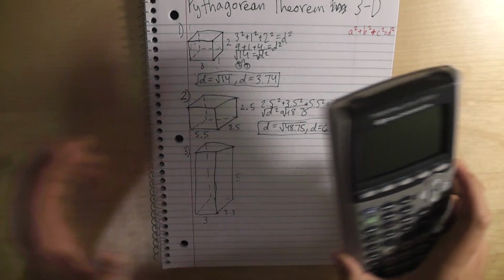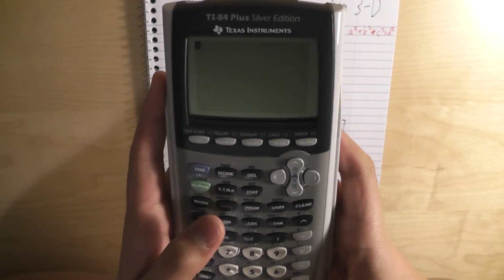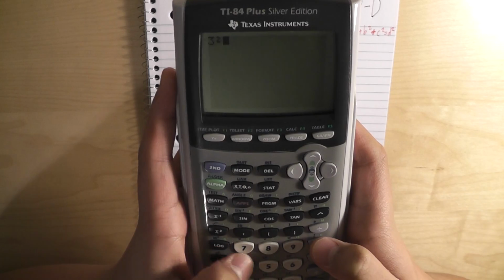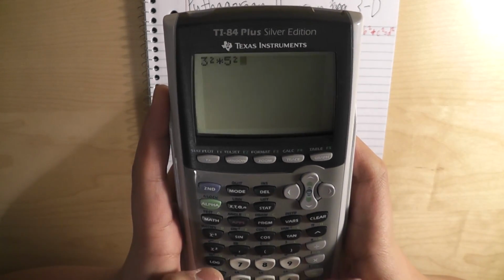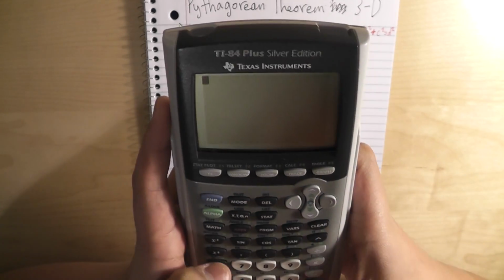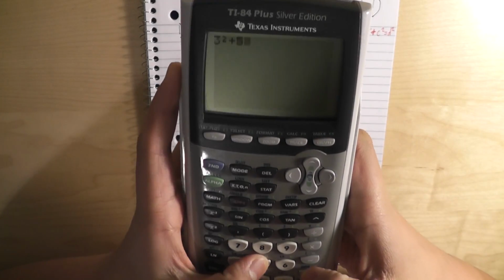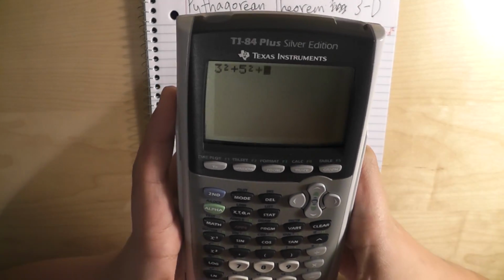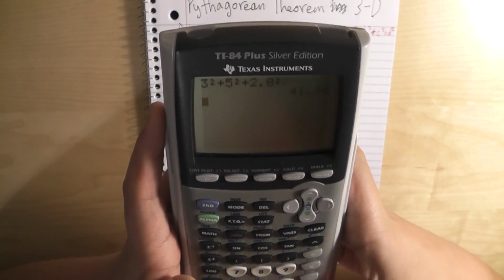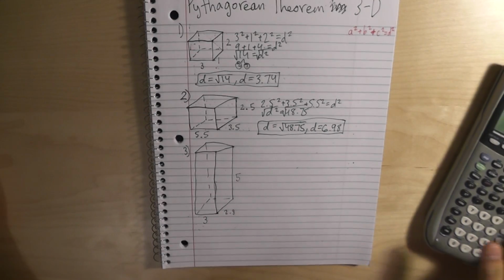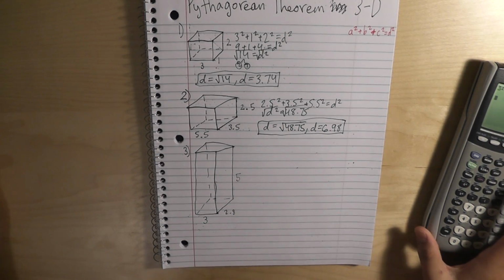And so for our third example, 3 squared plus 5 squared plus 2.8 squared, we get 41.84.